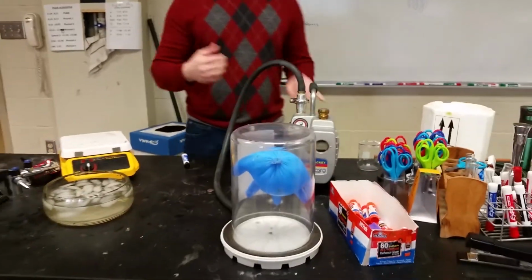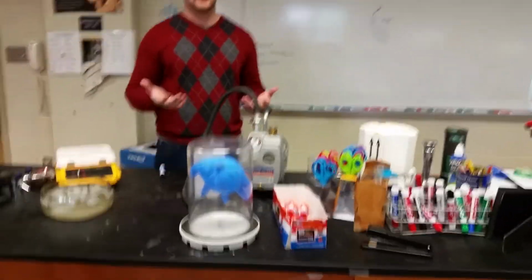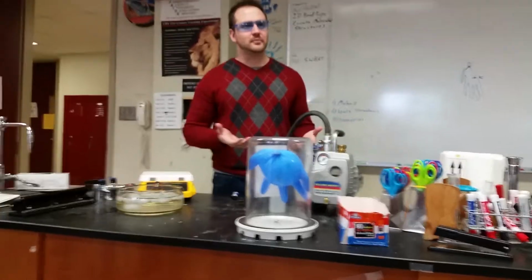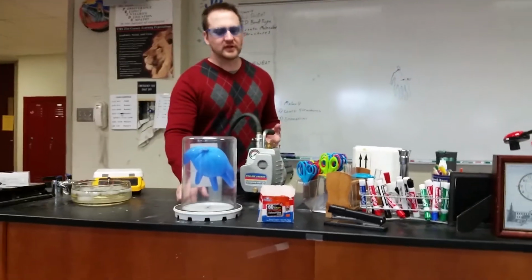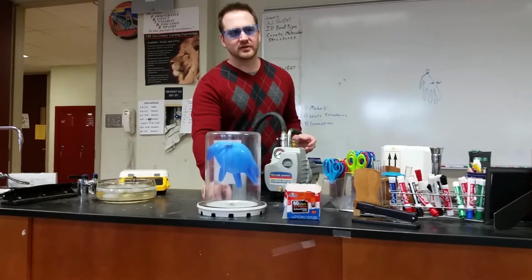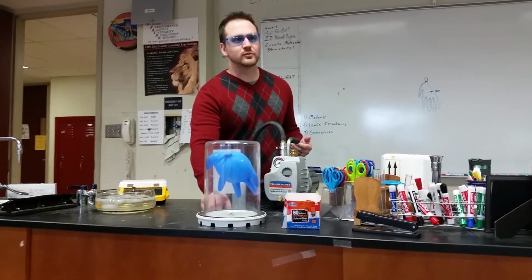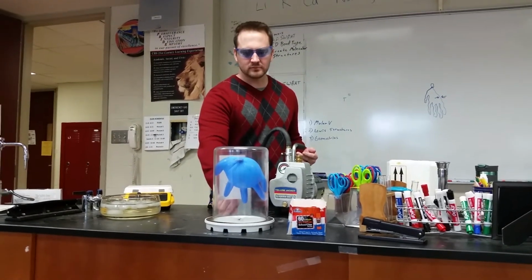As you can see, the glove has clearly expanded. But why did this happen? If you think it inflated, you're wrong, because if it had added air to it, this wouldn't happen when I removed the vacuum.